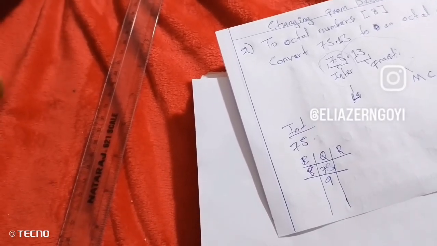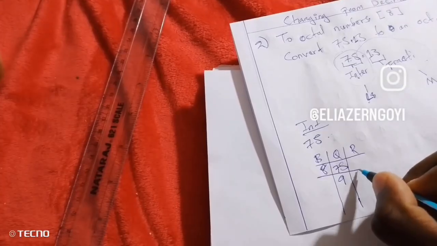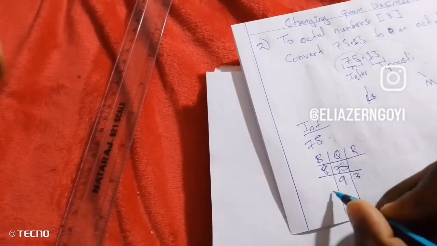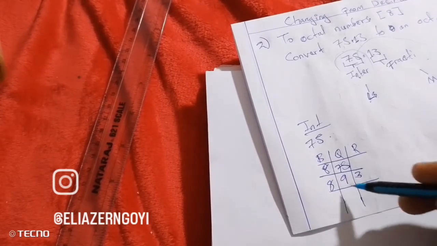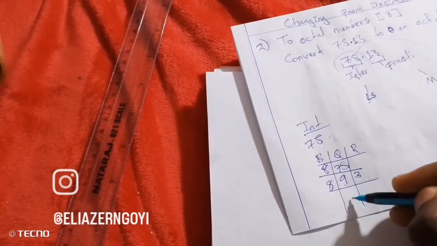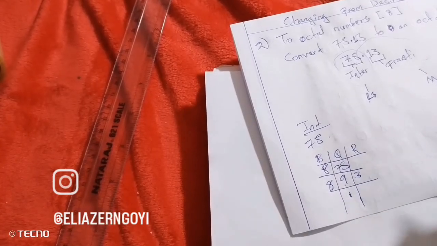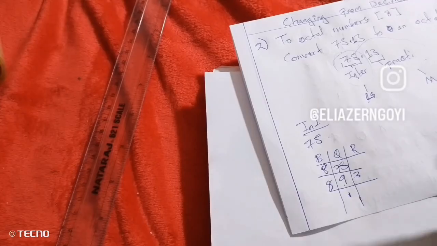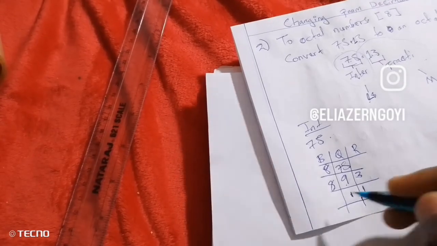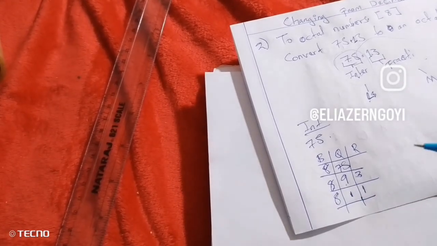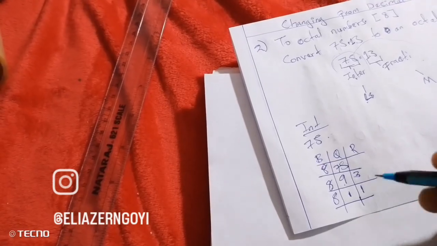So the remainder is 3. You write the 3 here. Then you have the 8 back here. So 8 into 9, it goes 1 time, with a remainder of 1. Then 8 into 1, it can never, so you have a 0, remainder the same 1.